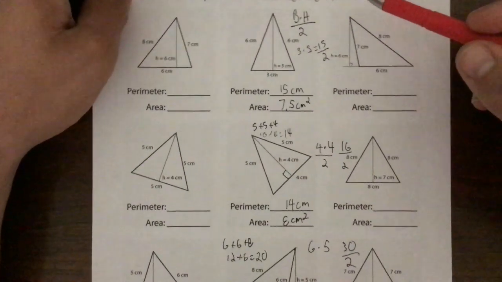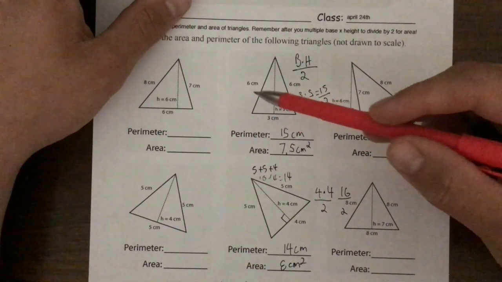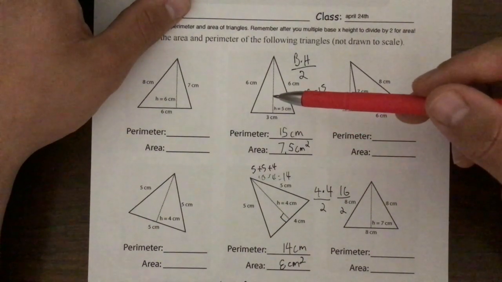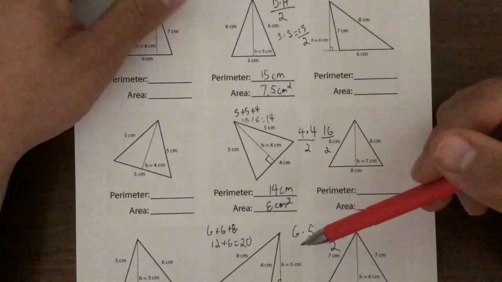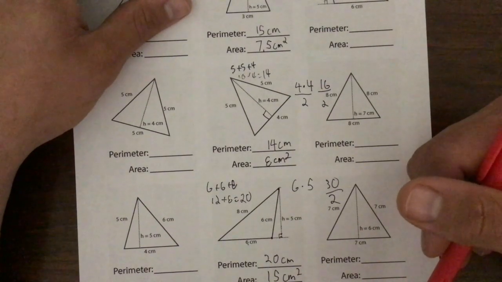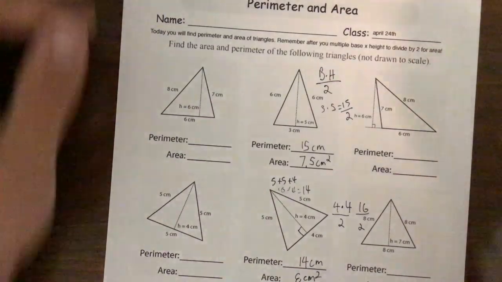So as you go through the rest of these problems, remember, perimeter, adding up the sides. Area, base times height divided by 2. Alright, go ahead and try the rest of these, guys. Hope you have a good time.